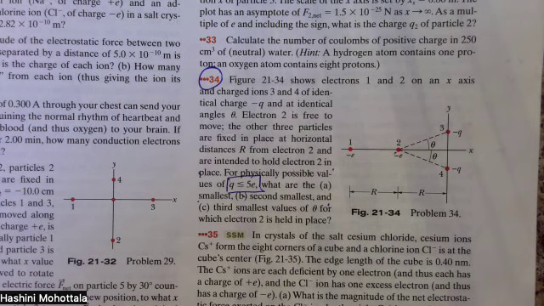Here again the figure shows electrons 1 and 2 on an x-axis, and charged ions 3 and 4 of identical charge negative q at identical angles theta as shown in this picture. Electron 2 is free to move. The other three particles are fixed in place at horizontal distances r from electron 2 and are intended to hold electron 2 in place. For physically possible values of q smaller than or equal to 5e, what are the smallest, second smallest and third smallest values of theta for which electron 2 is held in place?